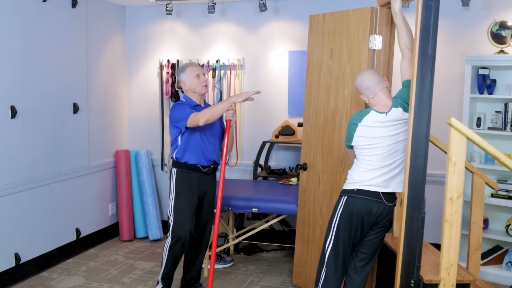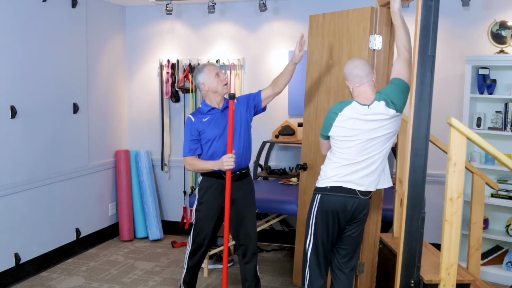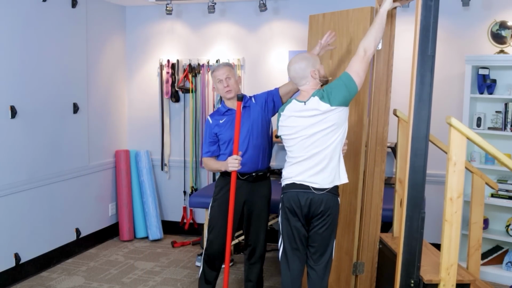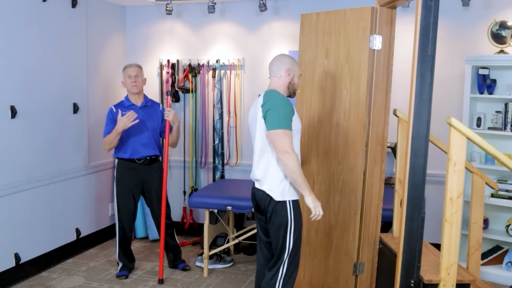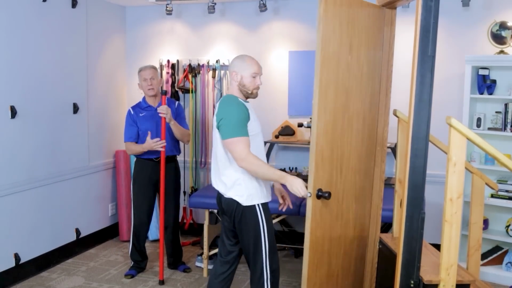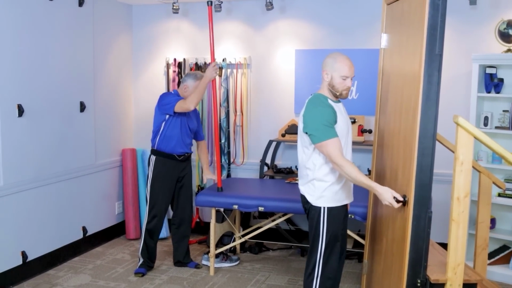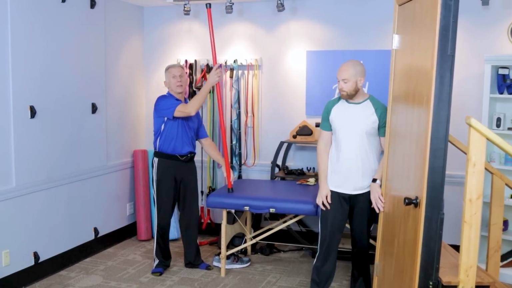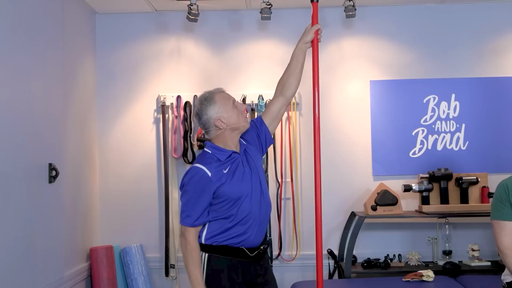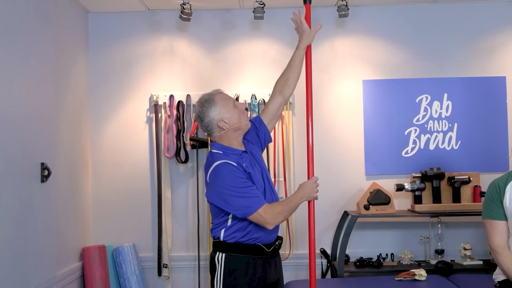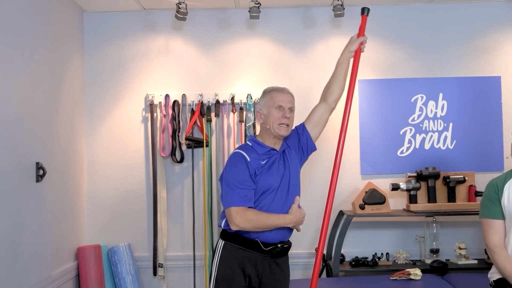Now, if you happen to be too short or too tall to get a hold of the door frame so it's safe and a good stretch, you can simply use either a broom handle, piece of doweling, or PVC, and then put it up on a chair or a cupboard like this. You can do this standing. You're going to reach up, grab the stick, and palm away. I'm going to hold tight to that, and I'm just simply going to lean into it.